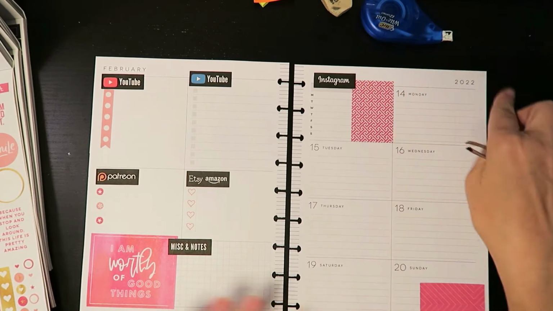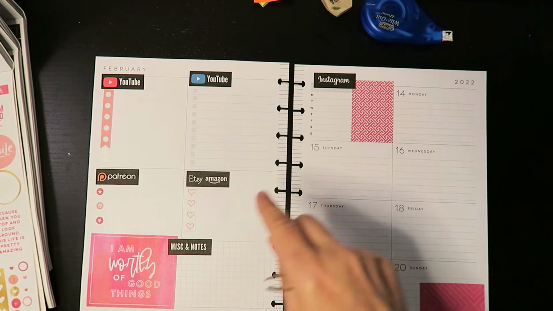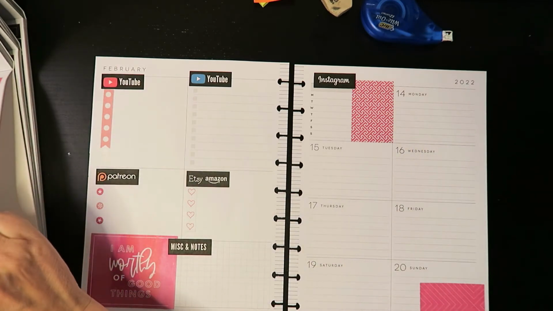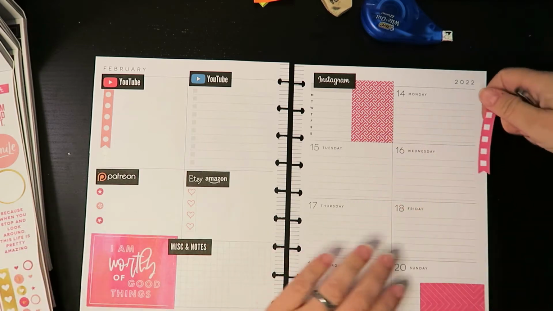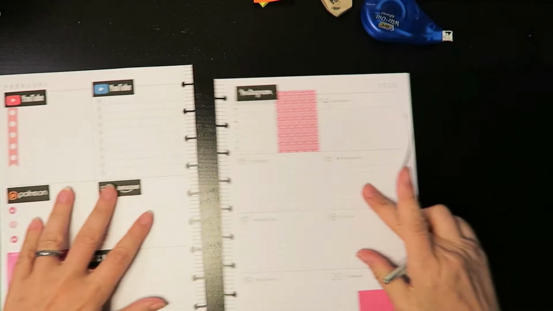All right, so let's look over here. I need something for over here. Now I know these are supposed to be for to-dos, but I'm going to use them for visual interest instead.